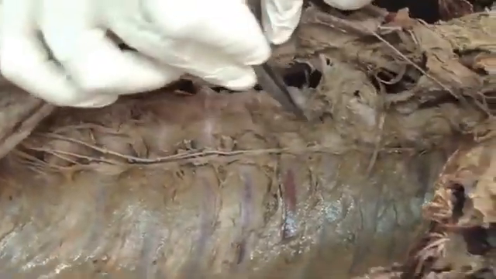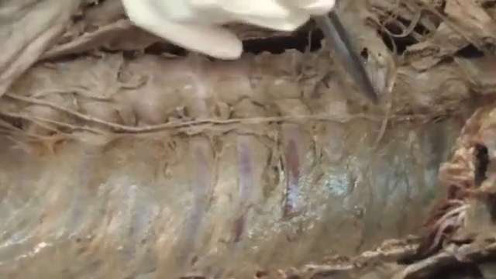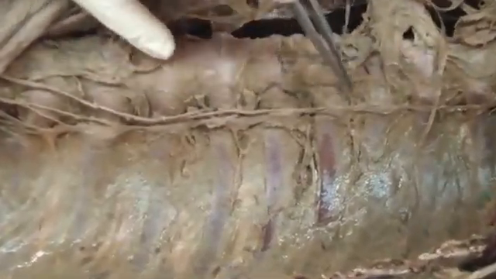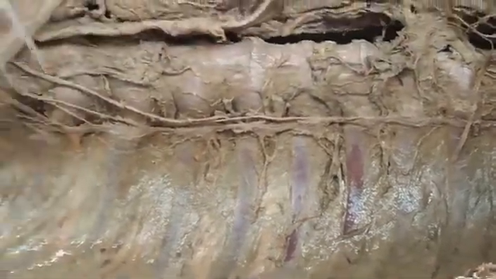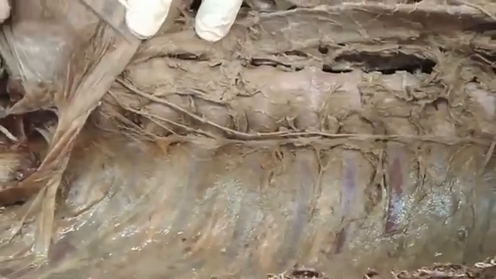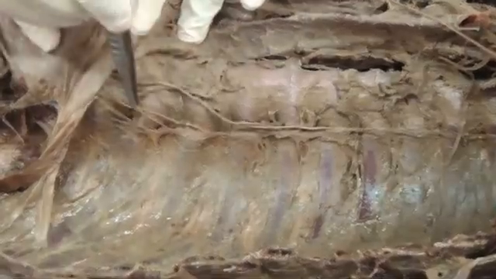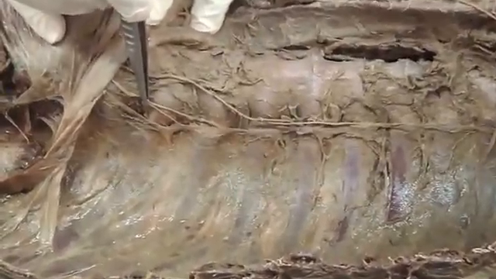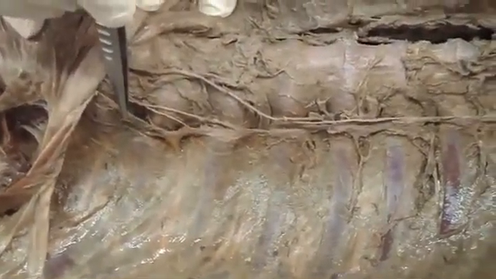In the paravertebral space or gutter, we can find the sympathetic chain or trunk descending downward, and we can notice the wide parts here, which are the ganglia. From the sympathetic trunk we have three main splanchnic nerves: the greater splanchnic nerve, the lesser splanchnic nerve, and lastly the least splanchnic nerve.